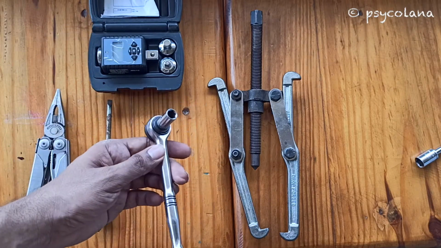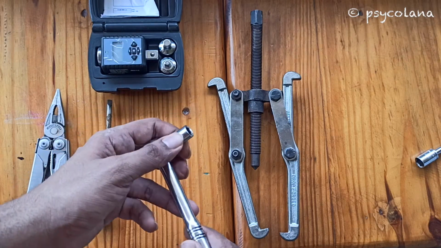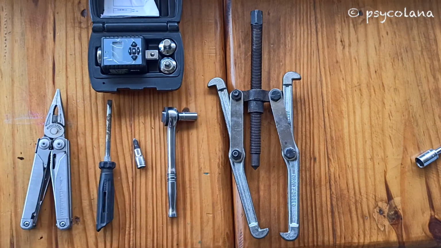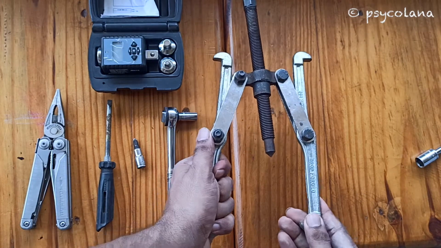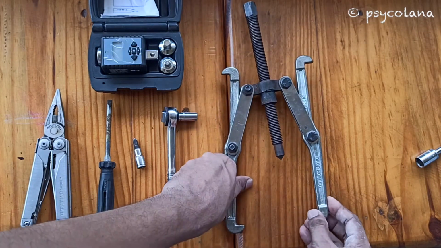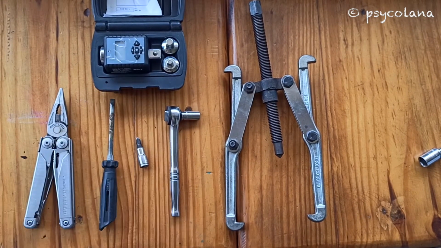You will need an 8 mm spanner or socket if you plan on removing the fan from the air blower, and an extractor tool to pull the fan out. Make use of a torque wrench if you have one.